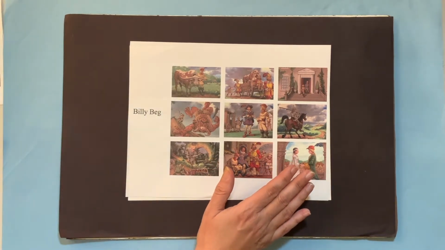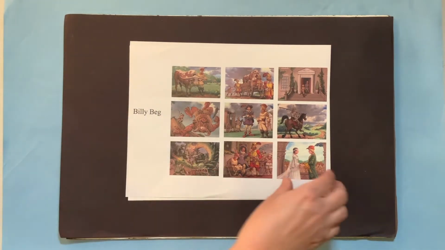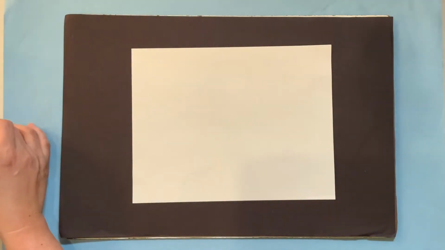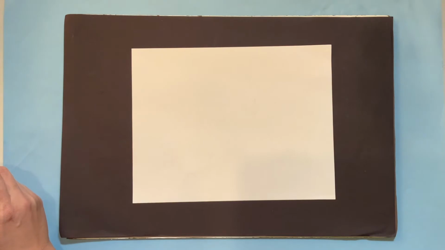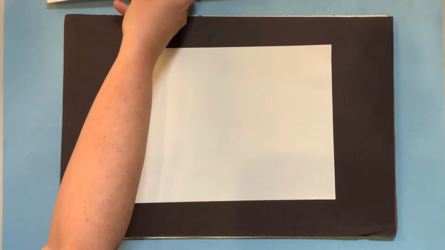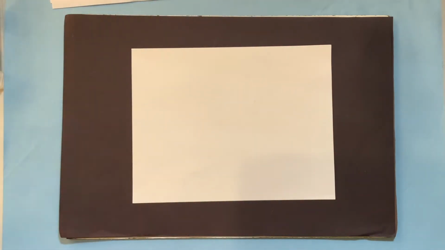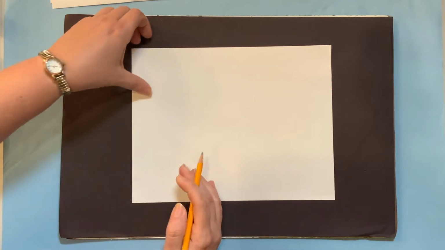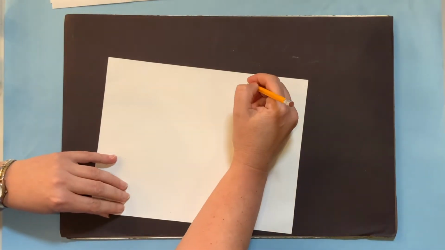So we're going to do a picture, and it's going to have the bull and his gifts, and it's going to show us Billy's shoes at the end. All right, we get our pencil to write your name on the back. Let's see, I'll flip this over. Ms. Joli.